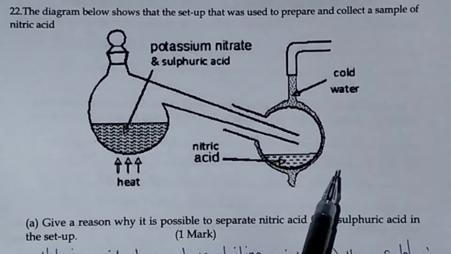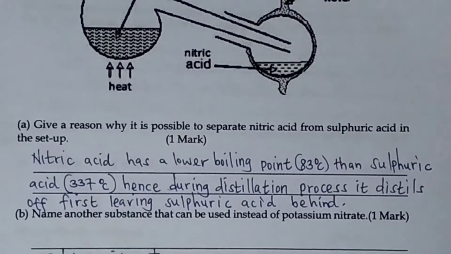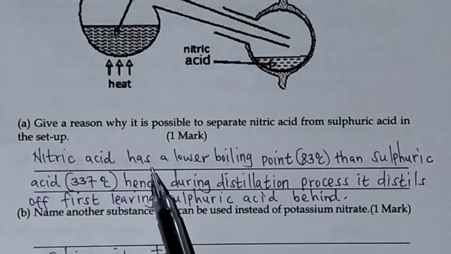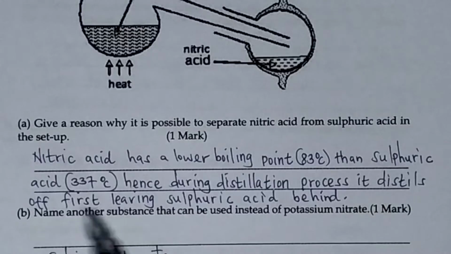So the first question, part A, we are told, give a reason why it is possible to separate nitric acid from sulfuric acid in the setup. So we're saying nitric acid has a lower boiling point, that's 83 degrees Celsius, than sulfuric acid, with 337 degrees Celsius.